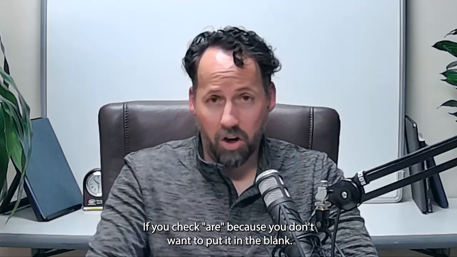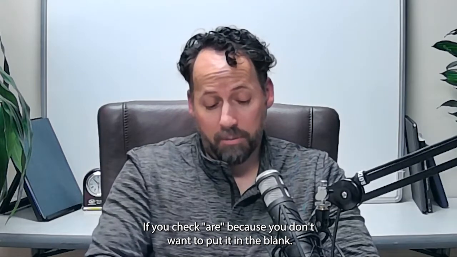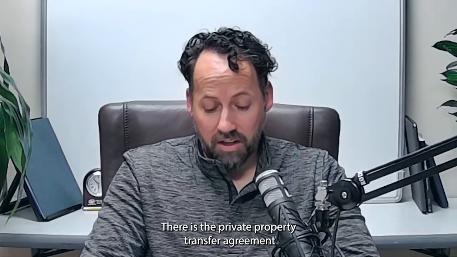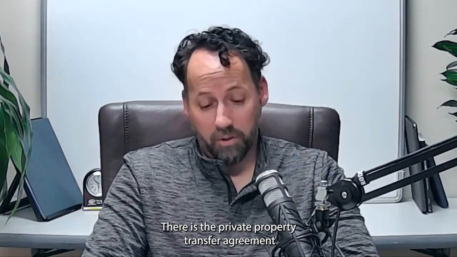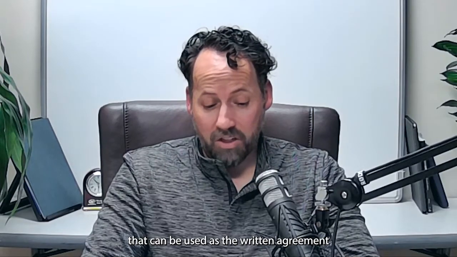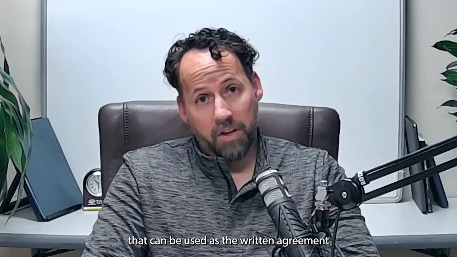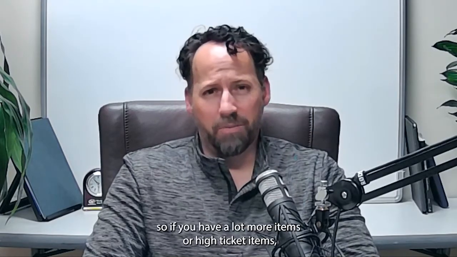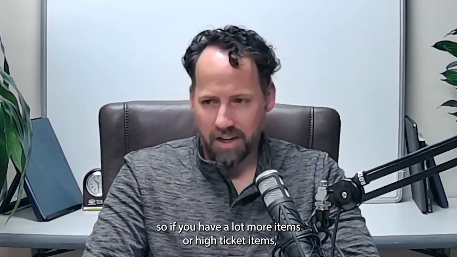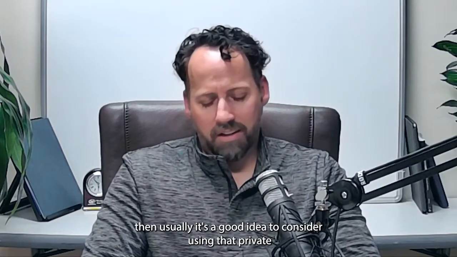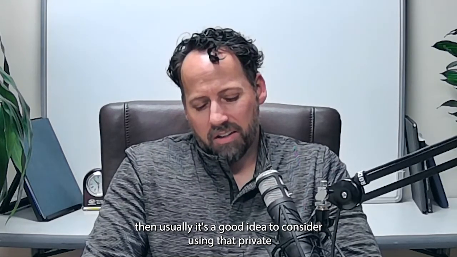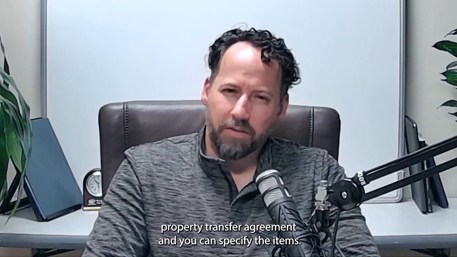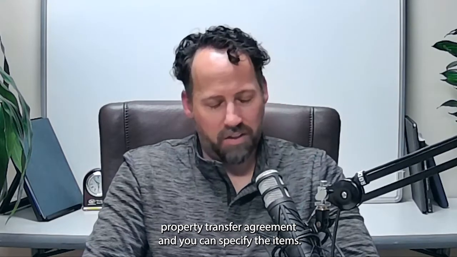If you check are, because you don't want to put it in the blank, there is the private property transfer agreement that can be used as the written agreement to specify items. So if you have a lot more items or high-ticket items, then usually it's a good idea to consider using that private property transfer agreement, and you can specify the items.